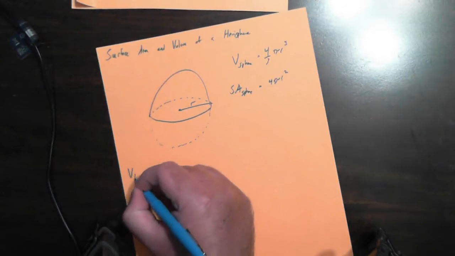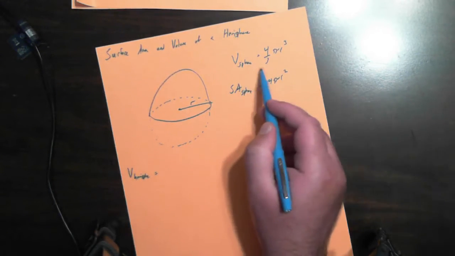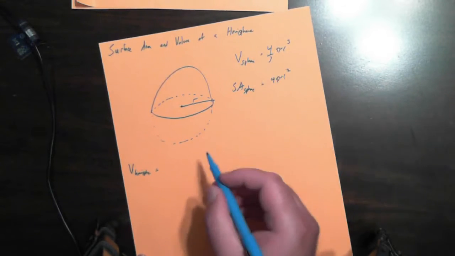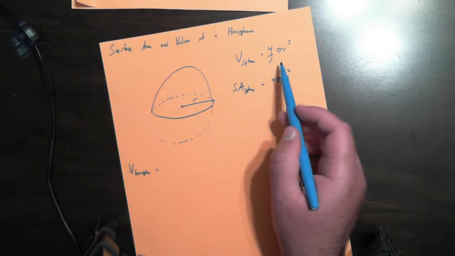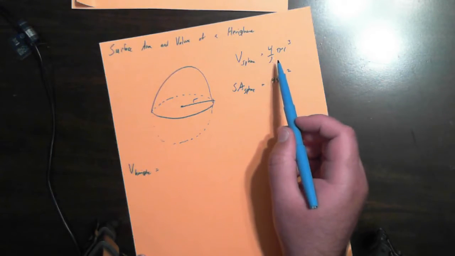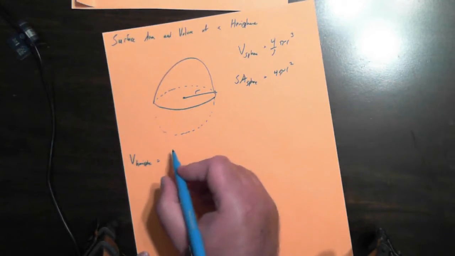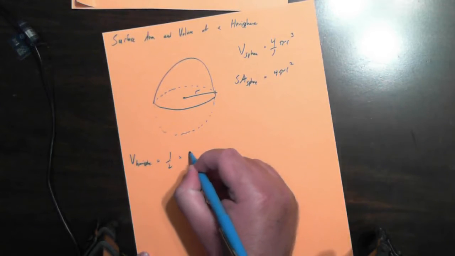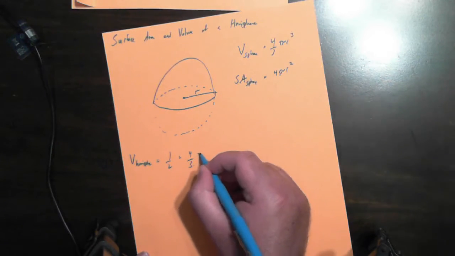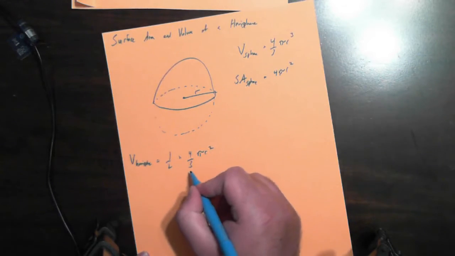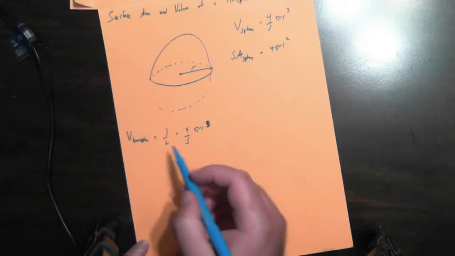So I can say, alright, the volume of my hemisphere should be 1/2 of the volume of a sphere. So I could say it's the volume of a sphere divided by 2, or I could say it's 1/2 times the volume of a sphere. They're both the same thing, right? So let's say it's 1/2 times the volume of a sphere. Okay? So then that gives us 1/2 times 4 over 3 pi r, oops, that's supposed to be cubed.